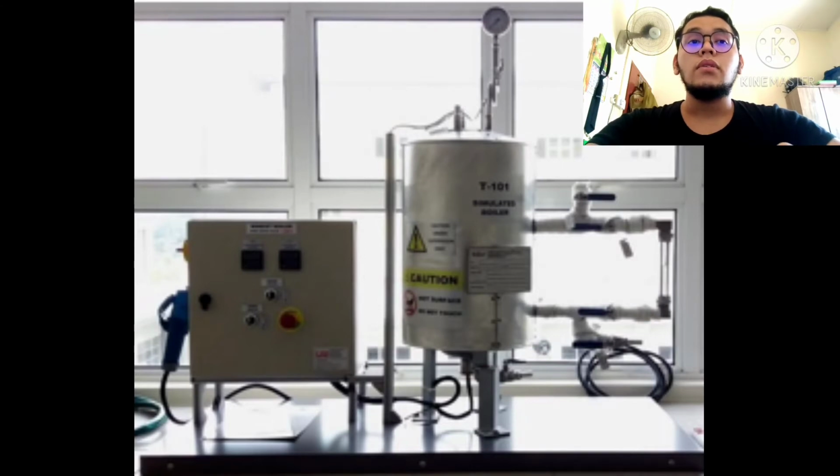But we need to be cautious. Don't open the valve when the boiler is heated, and we must not touch the boiler body with our bare hand. This can cause injury to the student.